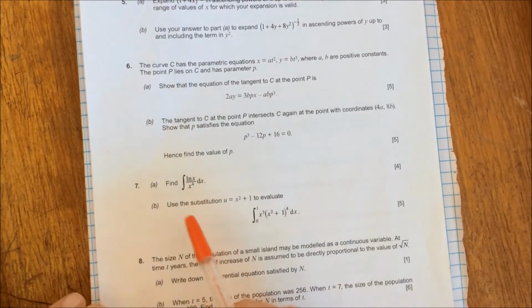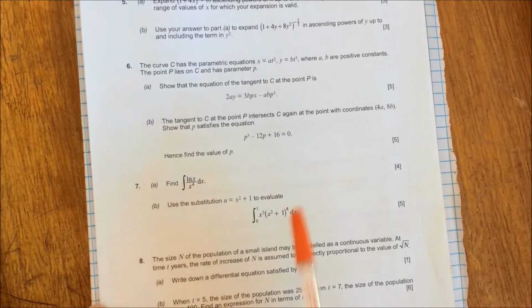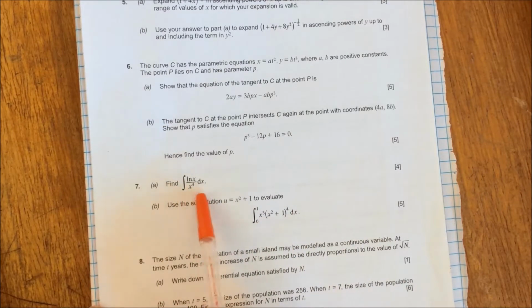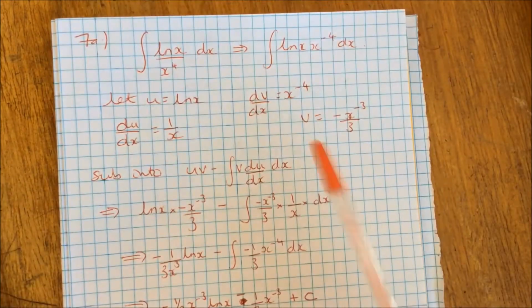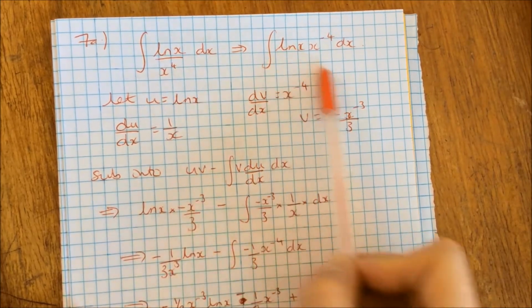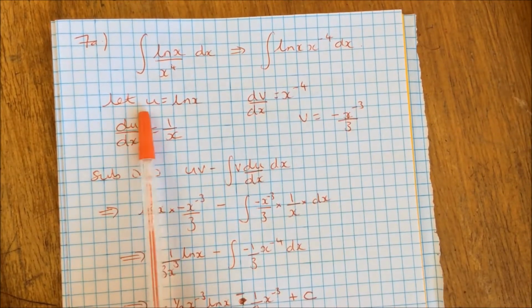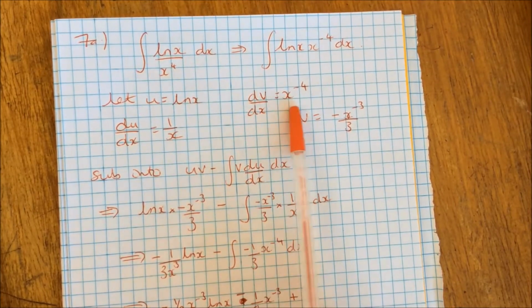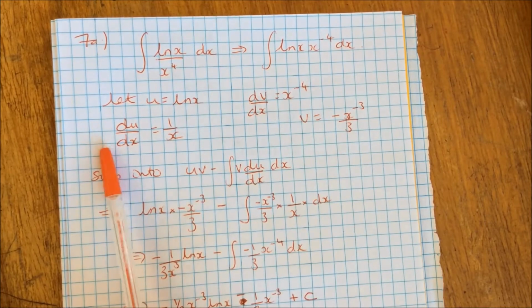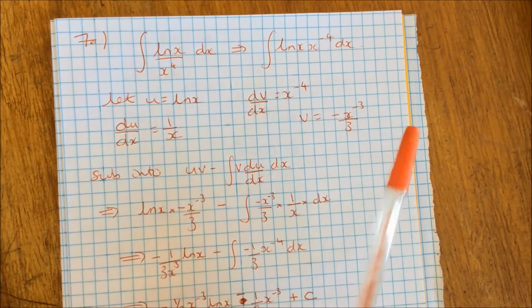2017 C4 Maths paper, question 7a, integration by parts, pretty standard stuff. Integral of log x over x to the 4 with respect to x. Well, obviously the first thing you're going to do is bring that x to the 4 upstairs and call it x to the minus 4. We'll let u equals log x and dv by dx equals x to the minus 4. Differentiate that to get du by dx, which is obviously 1 over x.